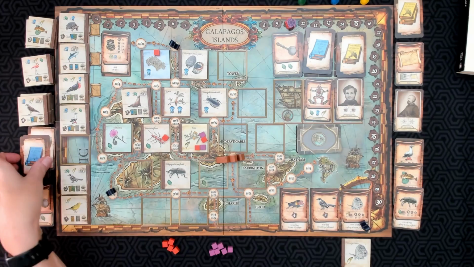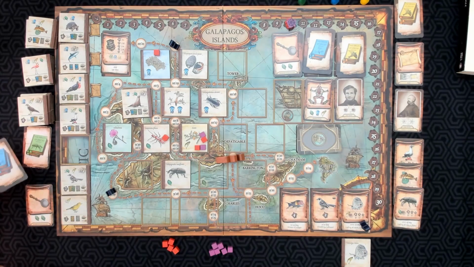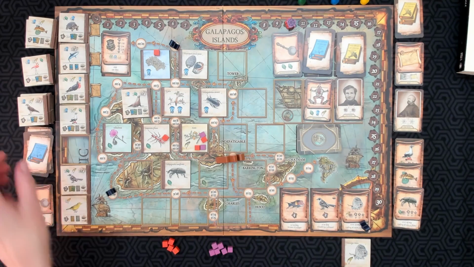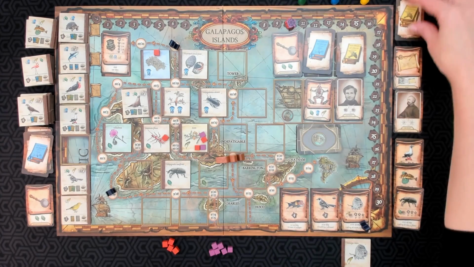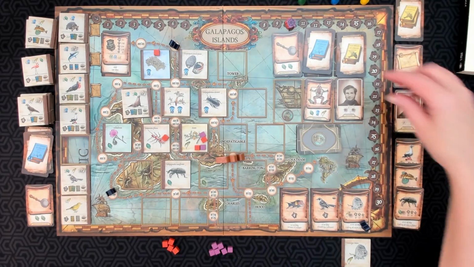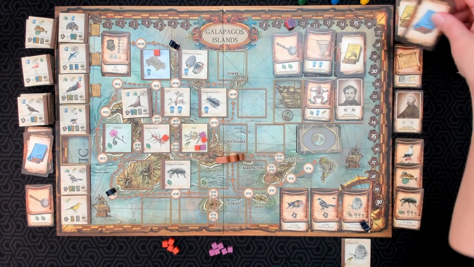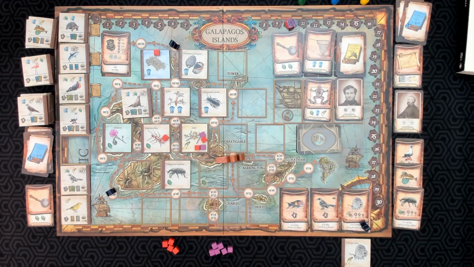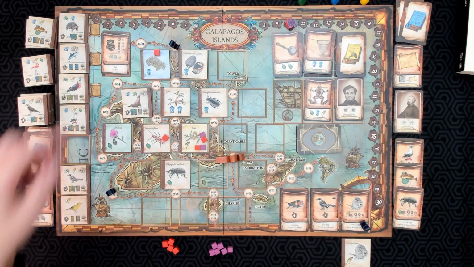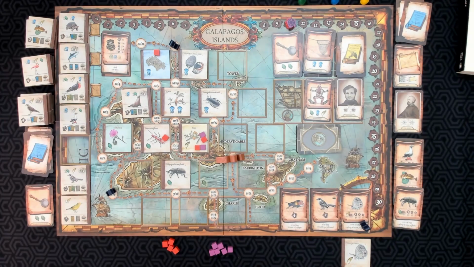I'm likely to have, let's see, what does Charlie have? He's got 3, 4, 5, 6, 7 books. I've only got three books right now, so I think I'm going to take the books. All right, so now I'm up to 5. I want to make sure that I get at least 10 books because I'm pretty sure Charlie will easily have at least 10 books, and we want to keep up with him on points there.